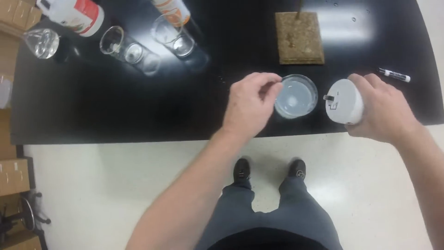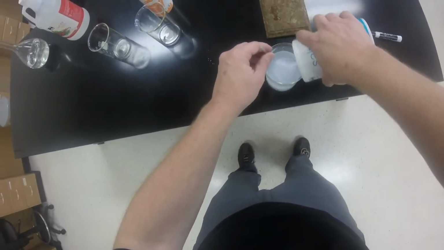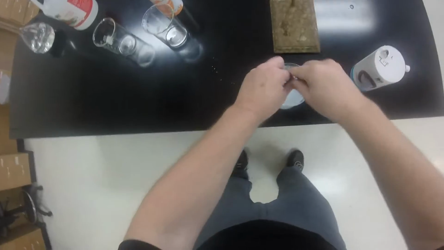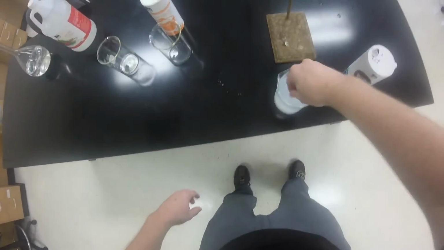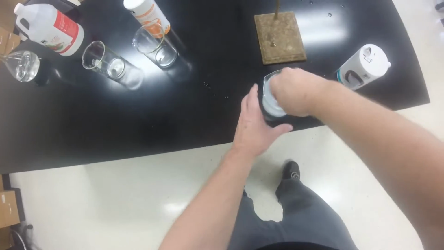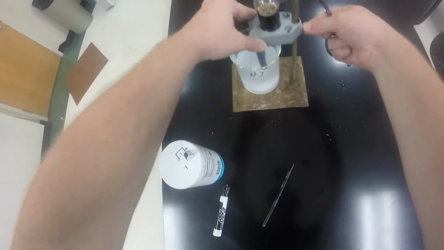Add just a little more maybe. So all that sodium chloride is breaking into all the different ions, the sodium and the chloride, and so now there should be charge carriers in the solution. So now let's lower it down into our solution.